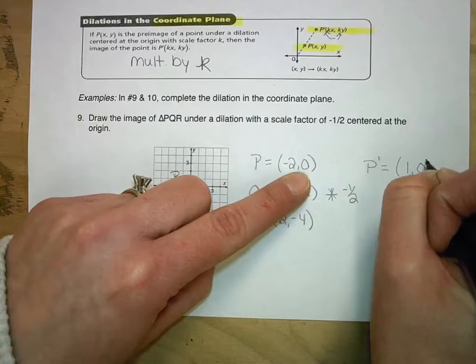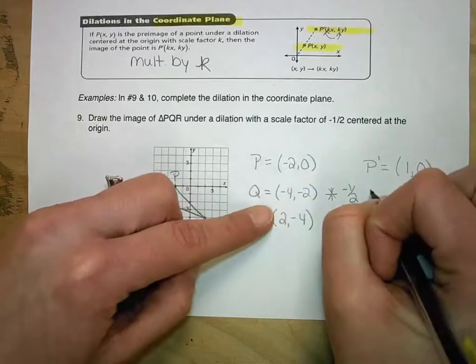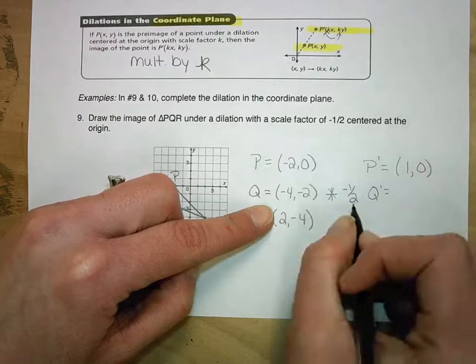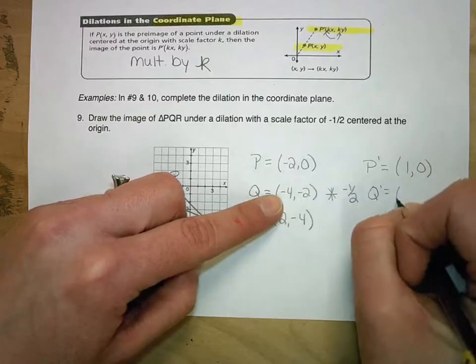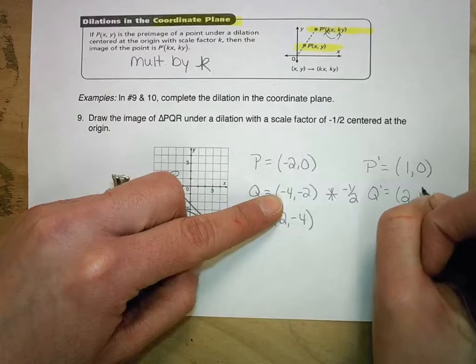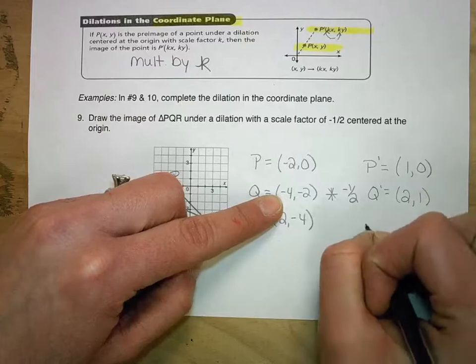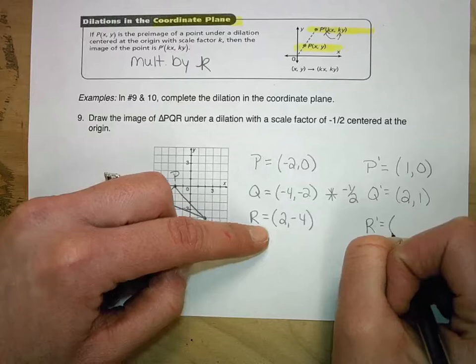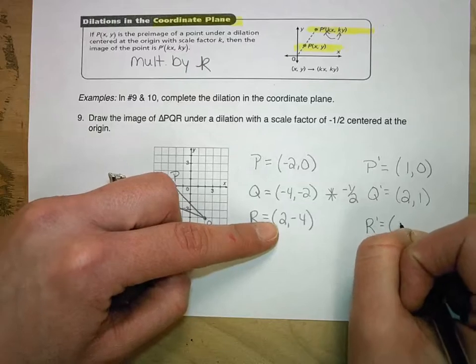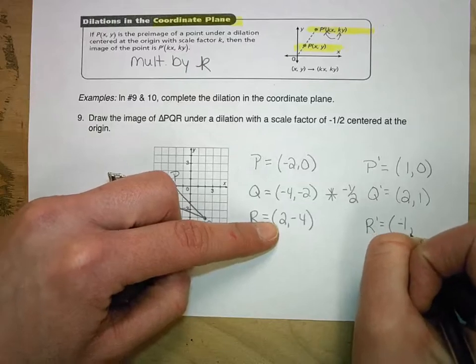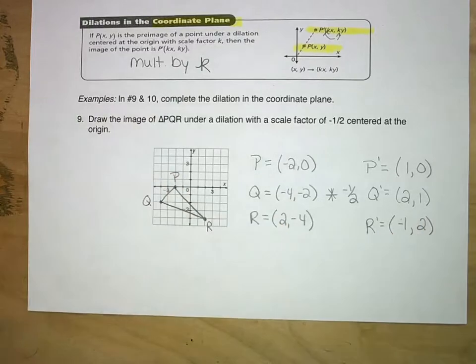And then 0 times anything is 0. All right, Q. If we times it by negative 1/2, that would be 2, 1. And then if we do the R, that would be negative 1, 2. Hopefully I did my math right there.